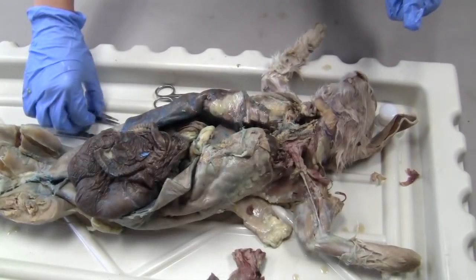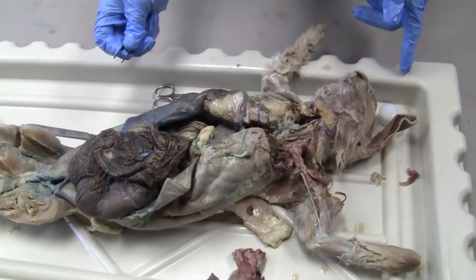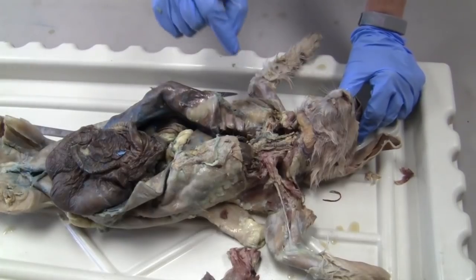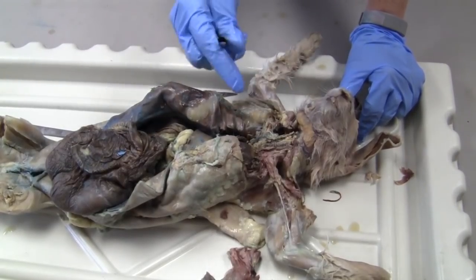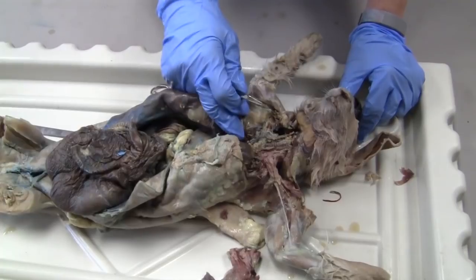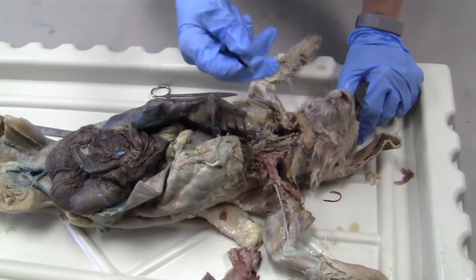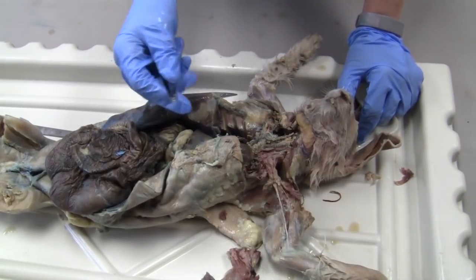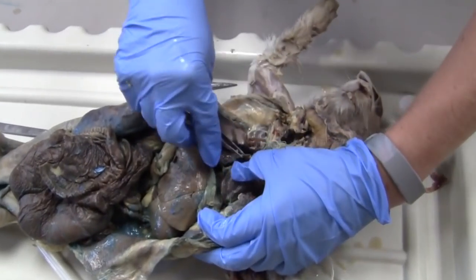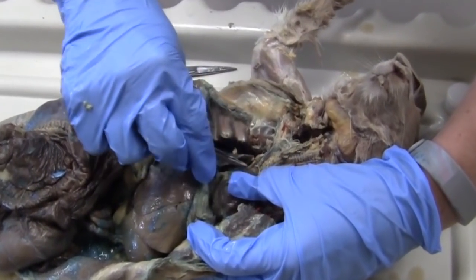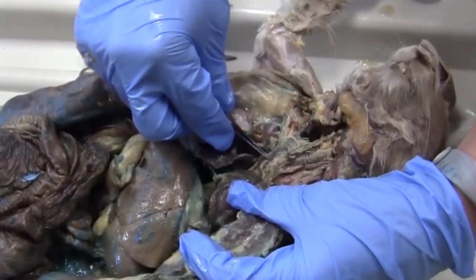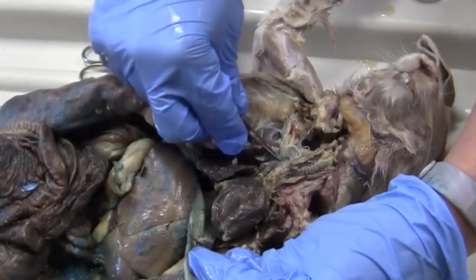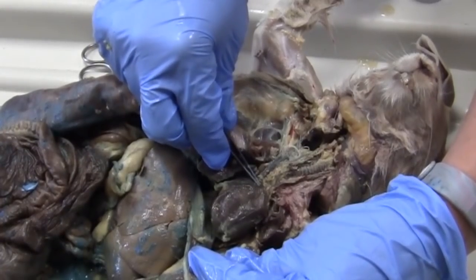So the first one, we're actually going to start with veins because my rabbit, his veins dyed very, very well. So that's what I'm going to start with. I'm sure by now, I hope you guys know the cranial and caudal vena cava. So that's where I'm going to start. I'm going to go on to the right side of the heart, and that's what I'm going to find first, is this cranial vena cava up here on the top, going into the right atrium of the heart.